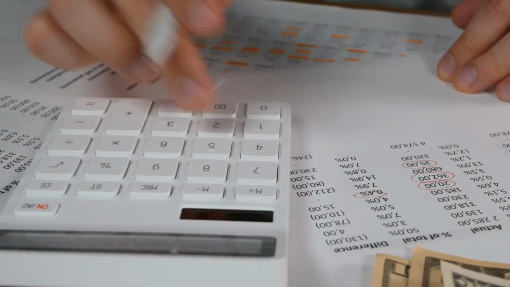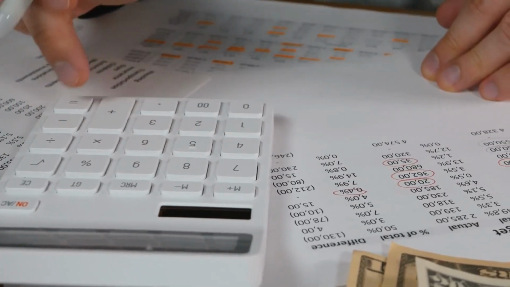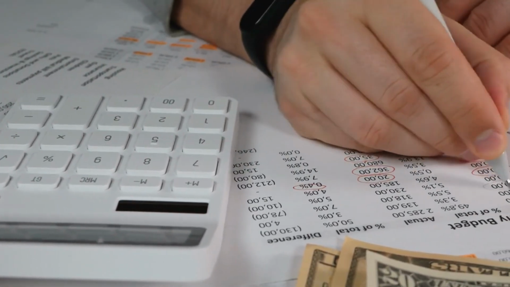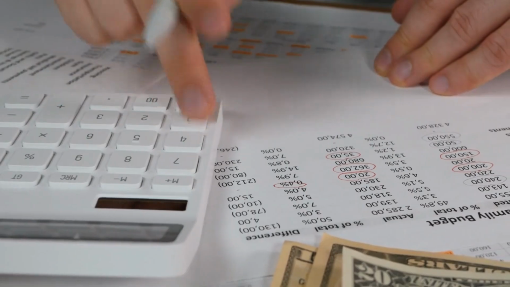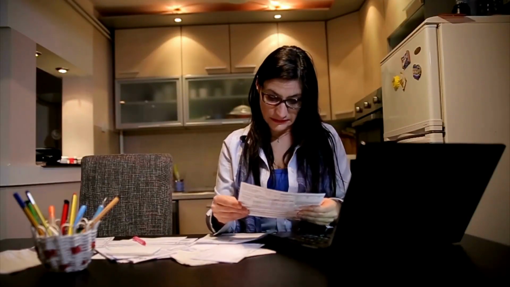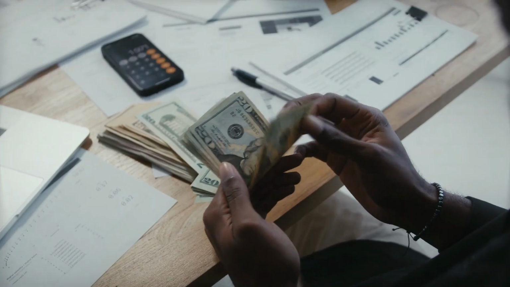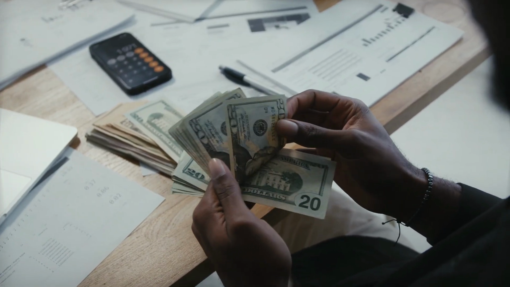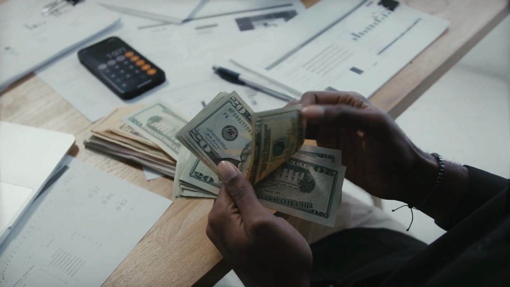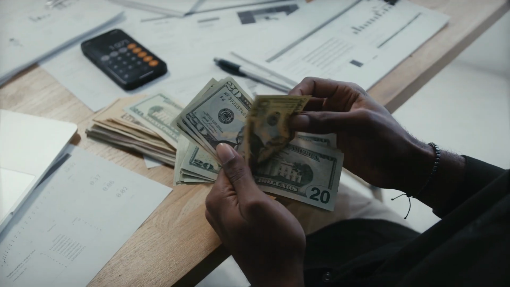Let's make it even simpler with an example. Suppose the annual interest rate on your investment is 6%. By applying the rule of 72, you can determine how long it will take for your investment to double. Do the math. 72 divided by 6 equals 12. This means that with a 6% interest rate, it would take approximately 12 years for your investment to double in value. This magical rule gives investors a unique perspective on the power of compound interest over time.